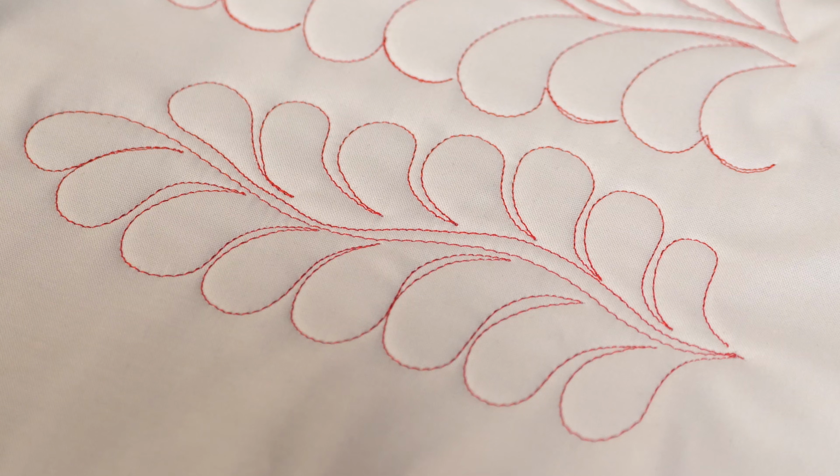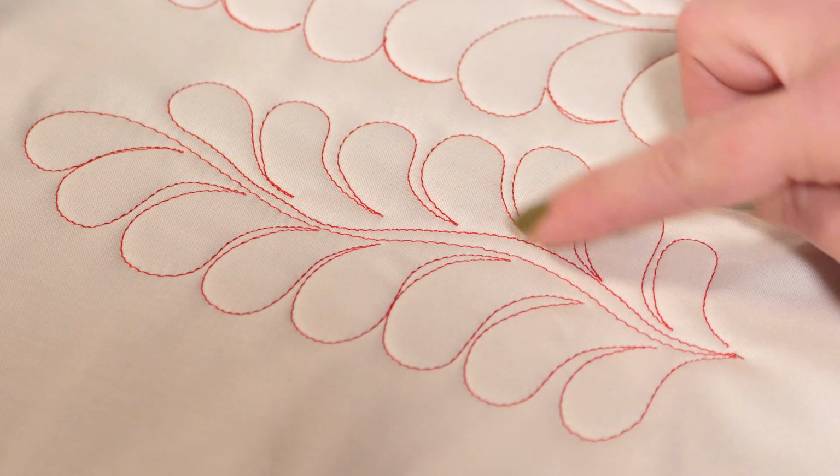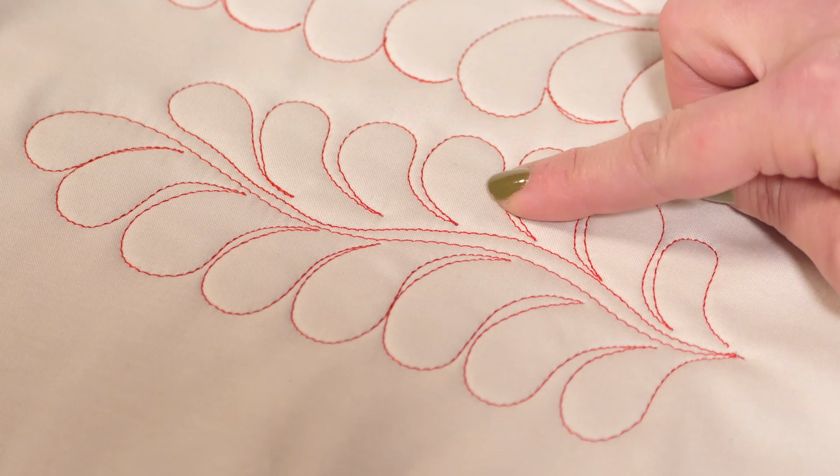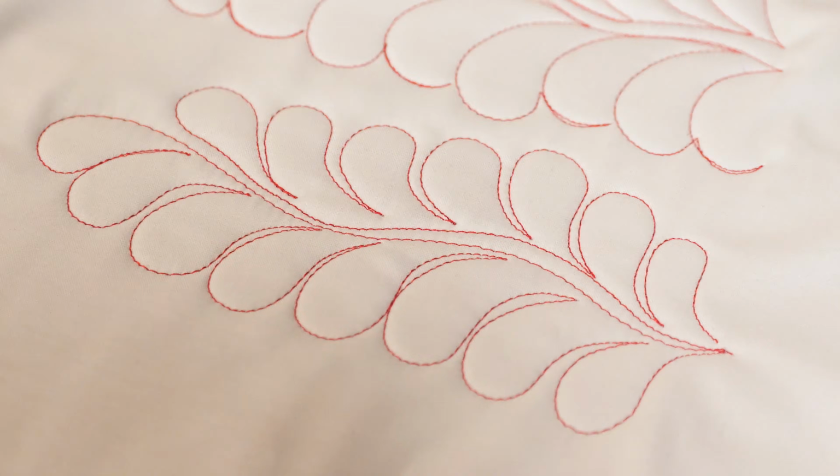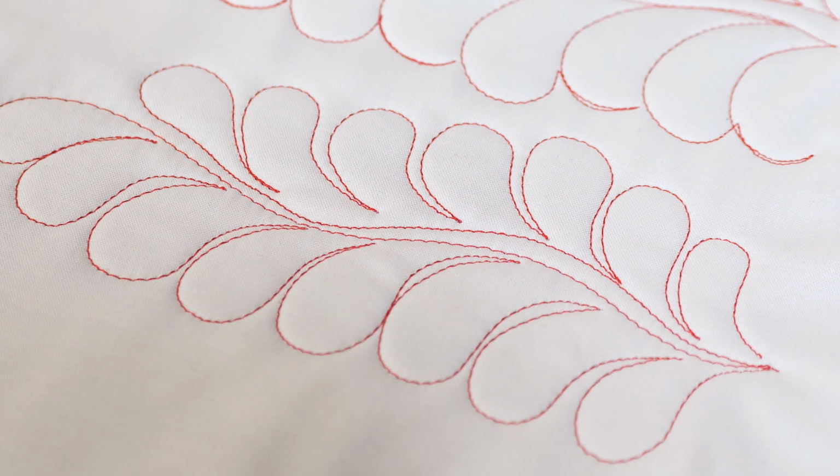Before we can learn how to fix those common problems, let's see how the feather design goes together. I'm going to show you 2 easy feathers that I love to use. Most feather designs are made up of a spine and petals. It's just how you quilt them that makes them look different. First up is the basic feather. It doesn't have any stitching in the ditch and creates a beautiful, elegant look.